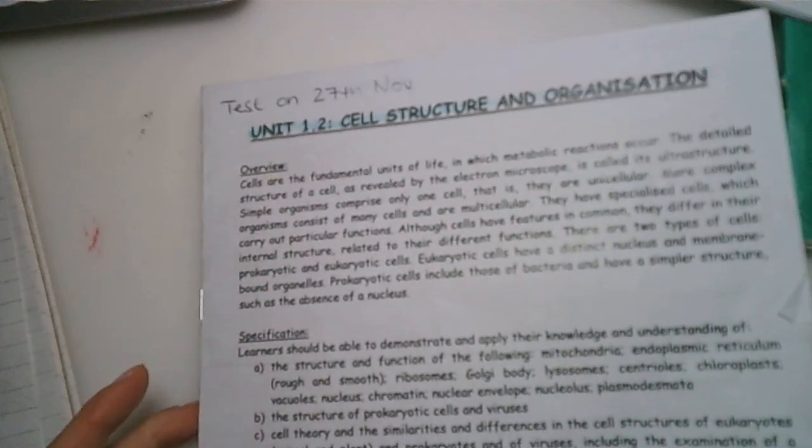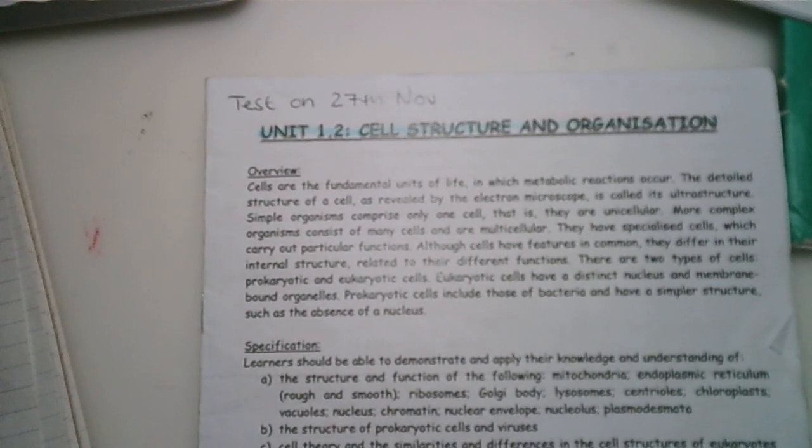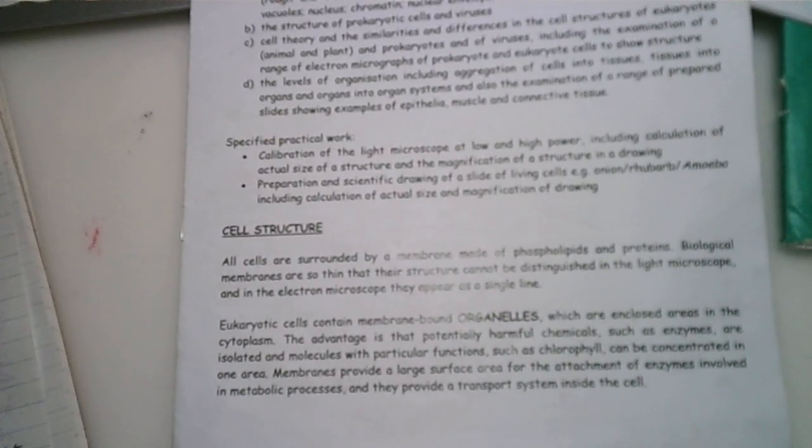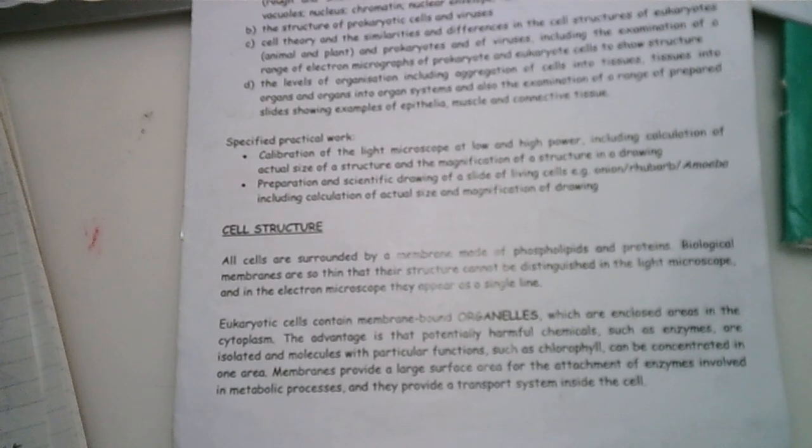So this is cell structure and organization for A-level biology, for GCSE, for WJEC or EDUQAS. First of all, you need to know cell structure. All cells are surrounded by a thin membrane made of phospholipids and proteins. Biological membranes are so thin that their structure cannot be distinguished in the light microscope, and in the electron microscope they appear as a single line.